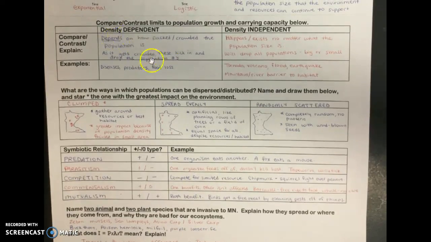We've got density-dependent limits, and dependent, whatever that is, it depends on how packed or crowded the population is. So as it gets even more crowded, all of these types of factors are going to kick in and drop the population numbers. These are tending to be things that are living, biotic factors. So things like diseases. If it gets more crowded, you're going to have more people die of diseases. If it gets more crowded, you're going to invite in more predators, and that's going to knock down the population. If it gets more crowded, we're going to run out of food, and that's going to knock down the population. So just think about density-dependent things. It matters if it's crowded.